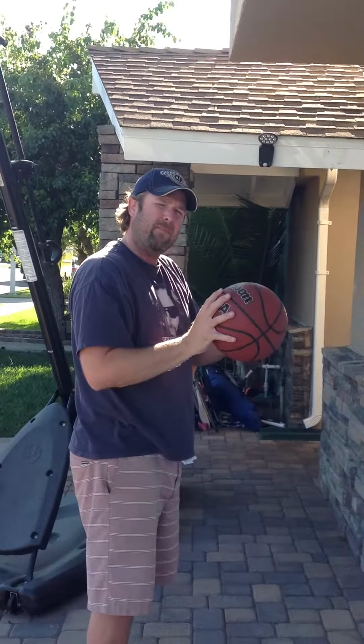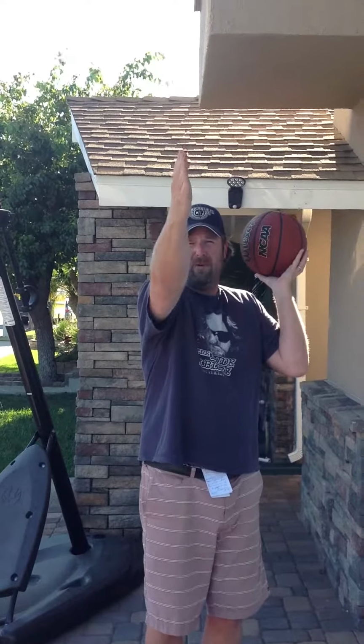The next thing they need to remember is to keep their elbow in. When you're shooting a free throw, you want your elbow in. You want there to be a straight path going through the center of your body all the way to that rim. Elbow in, hand behind the ball.